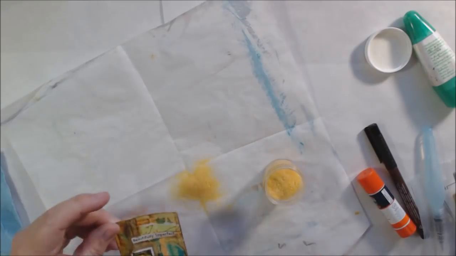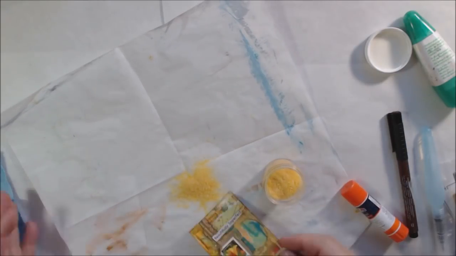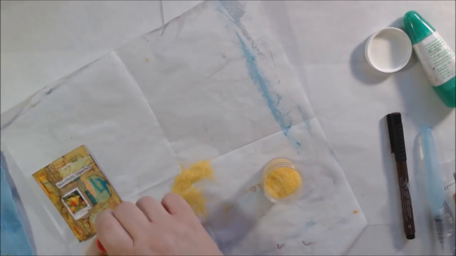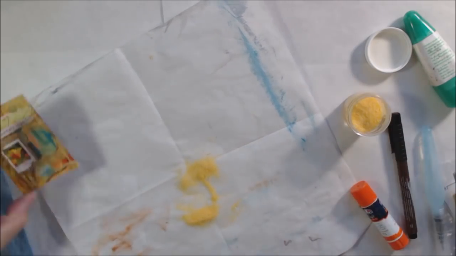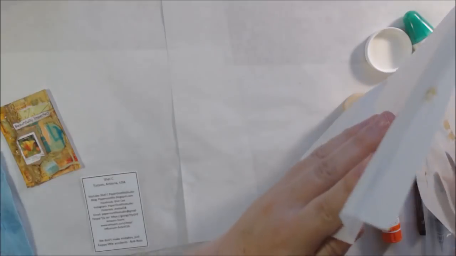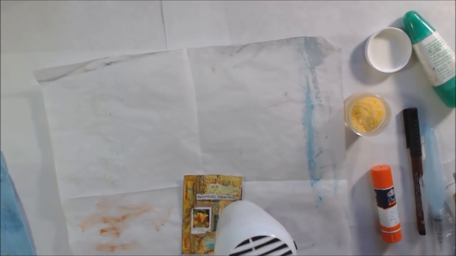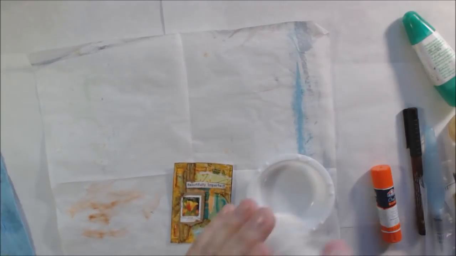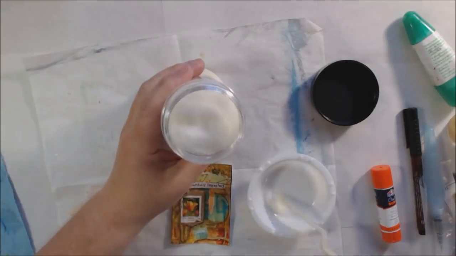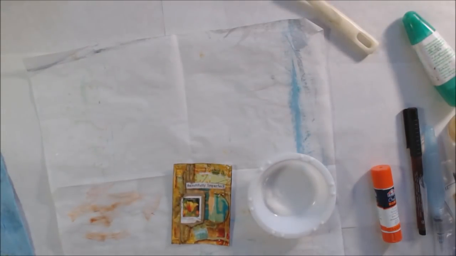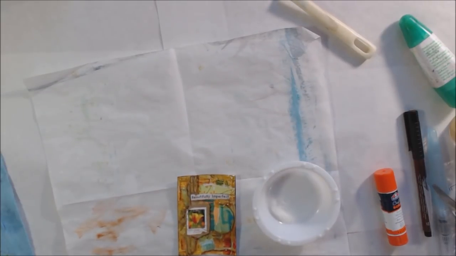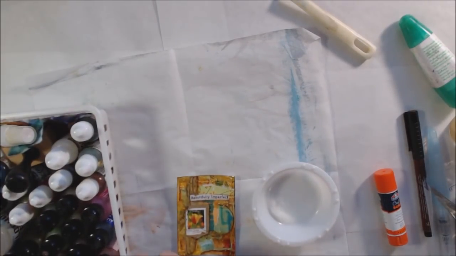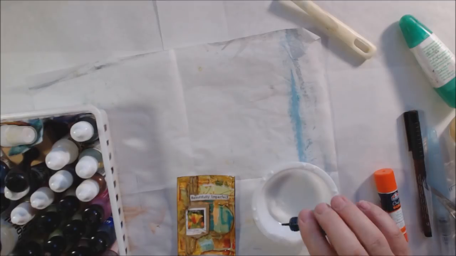And I needed something for it to stick to, so I started with some Tombow Mono adhesive and put that on, and then I decided I could just do it with a glue stick. Maybe a little bit less precise application. Of course, normally you would use something like a watermarking pad or an embossing pad. But glue works too. So I just needed something for the powder to stick to.